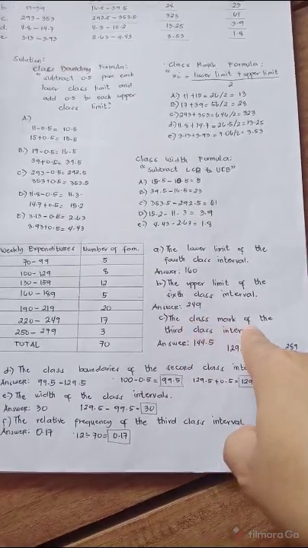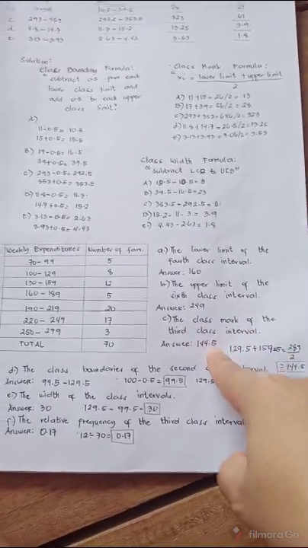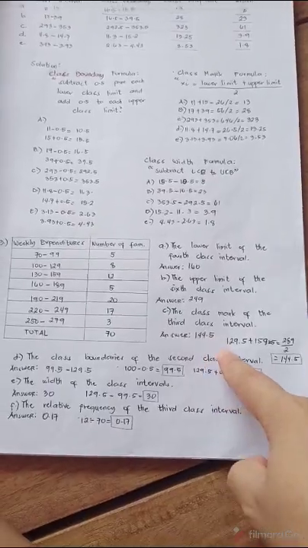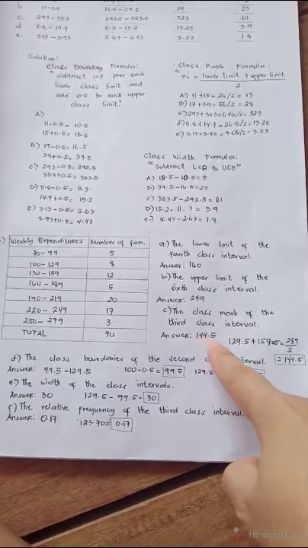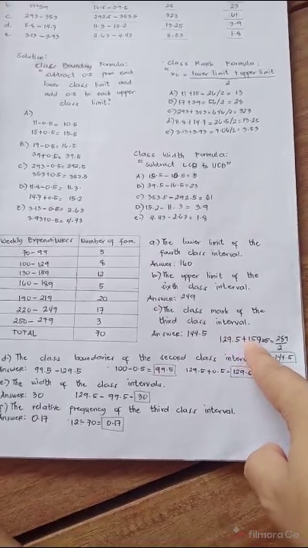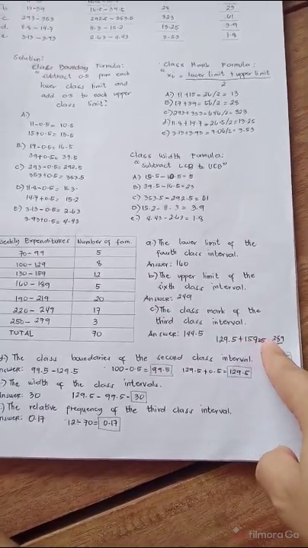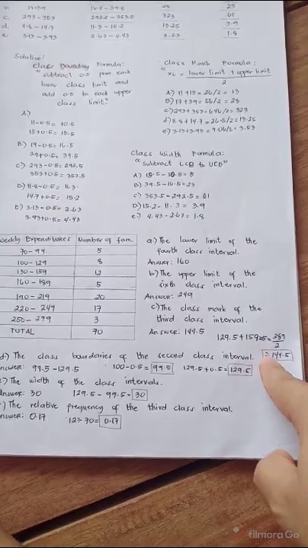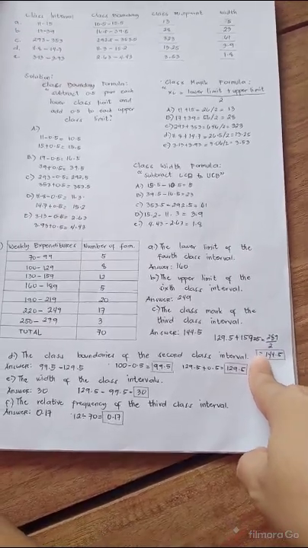The class mark of the third class interval is 144.5. To get 144.5, 129.5 plus 159.5 is equal to 289, divided by 2 is equal to 144.5.